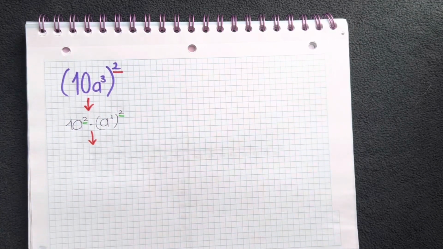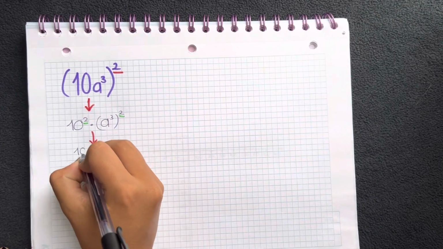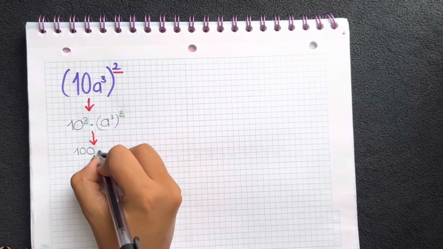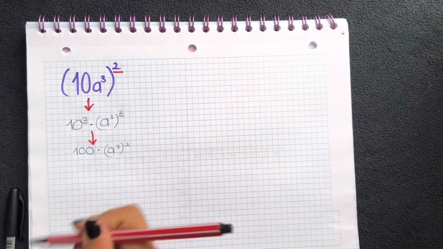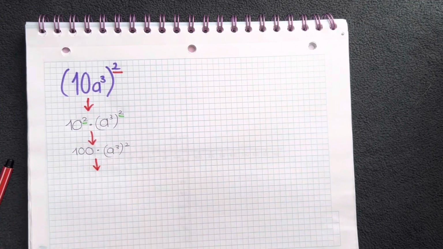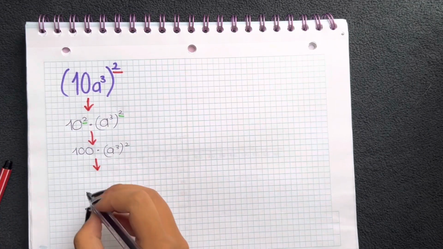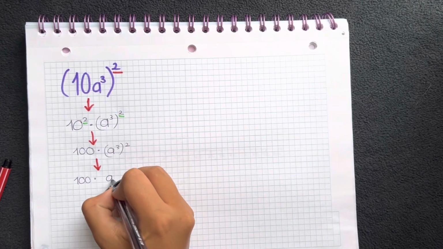The first thing, and I prefer to start here, will have a result of 100. So we have this. Then continuing, we have to turn this into its simplest form, which will be 100 times a 6.